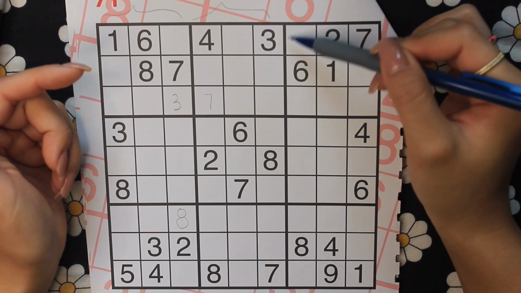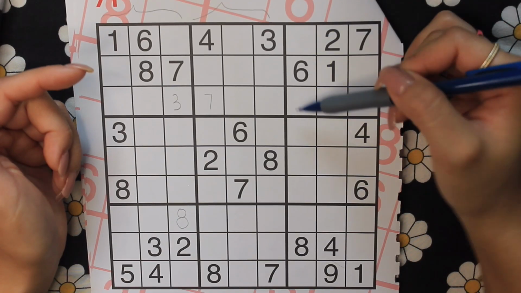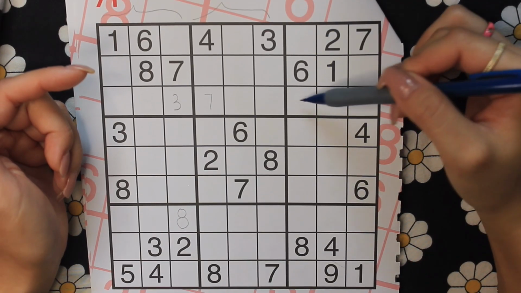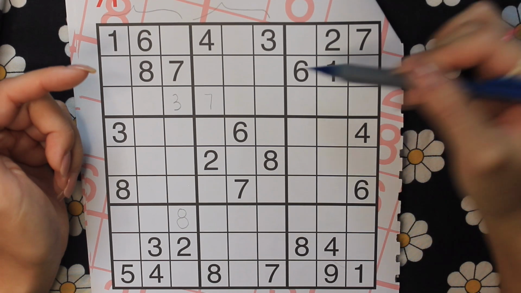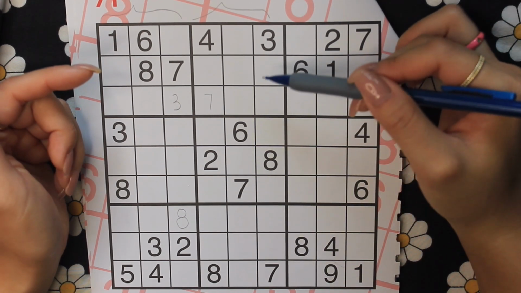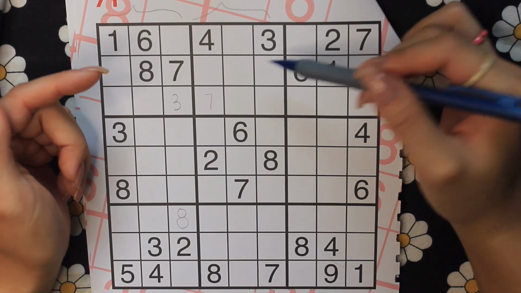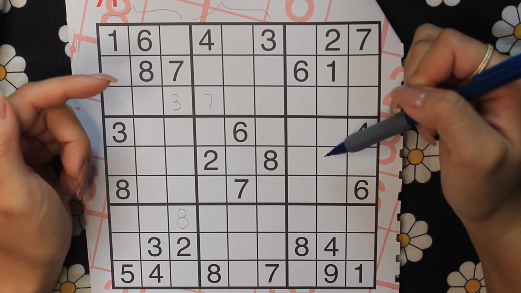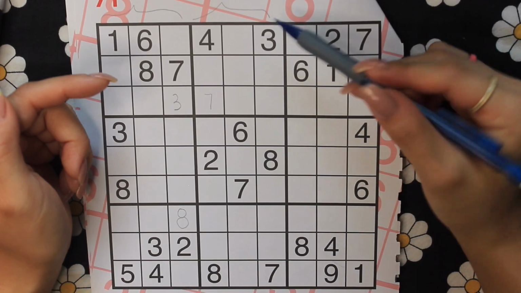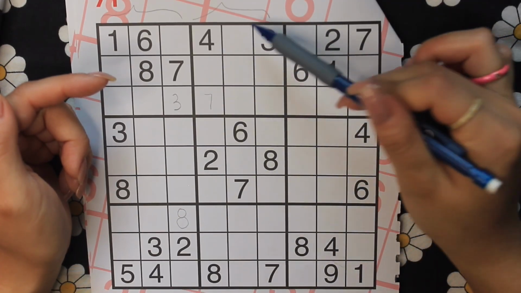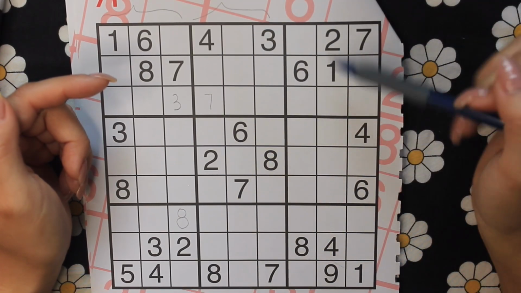There could be an 8 here, or here, or here. So we don't actually have enough context yet to know where the 8 goes. So that's something we're going to have to come back to. And it looks like there's no other duplicates in this chunky column, so we're going to move to the third one.